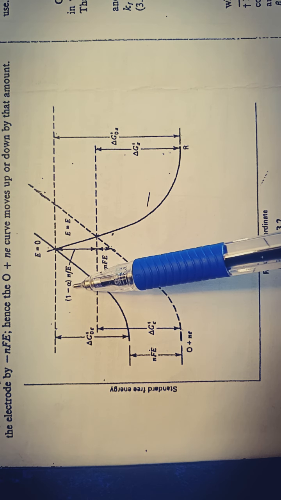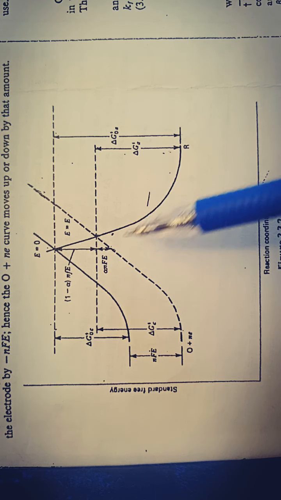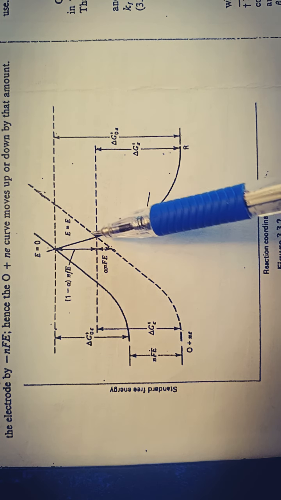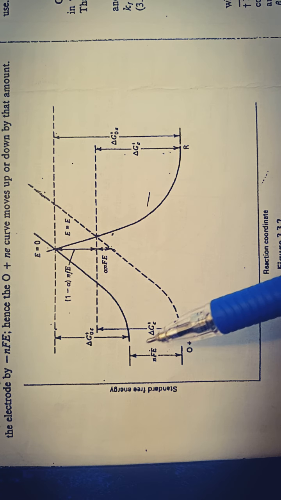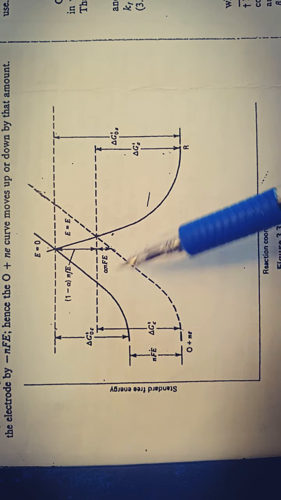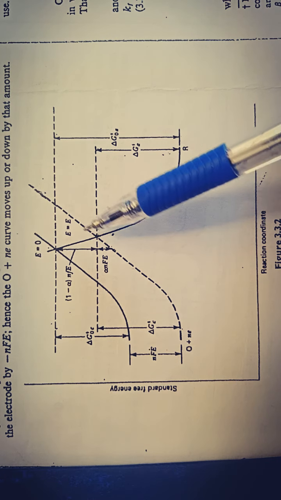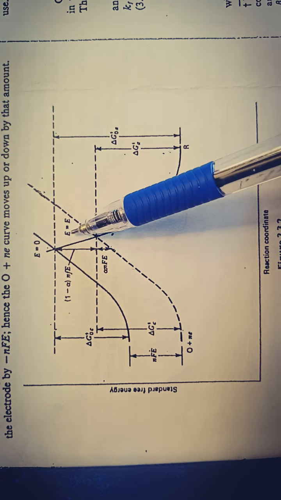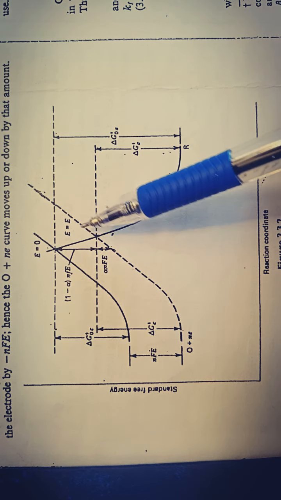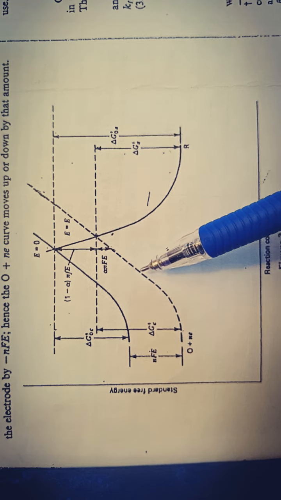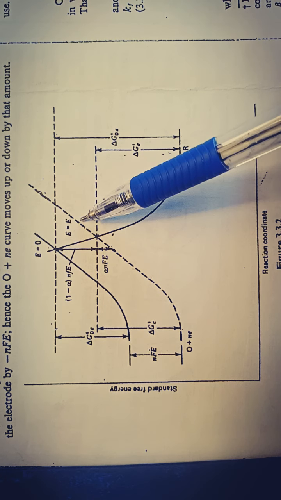So here alpha is actually the transfer coefficient, and its value depends on this cross section, that is, the shifting of this energy barrier with the application of applied potential, which can be either positive or negative, as in this case the applied potential is positive.